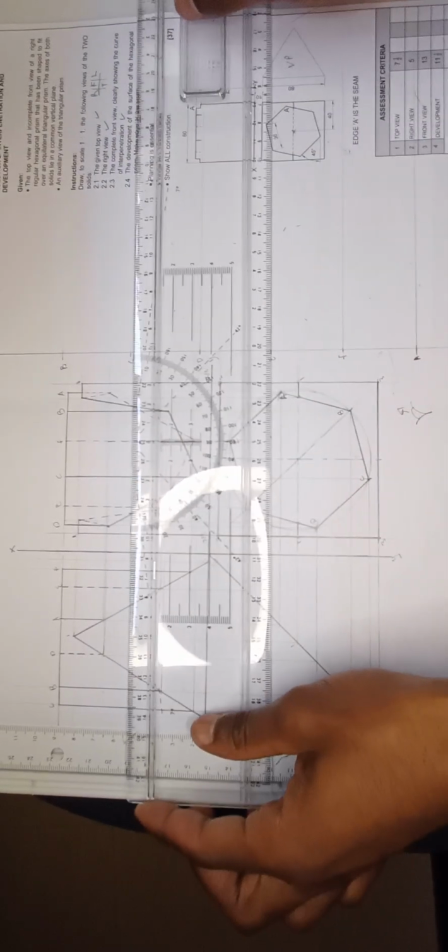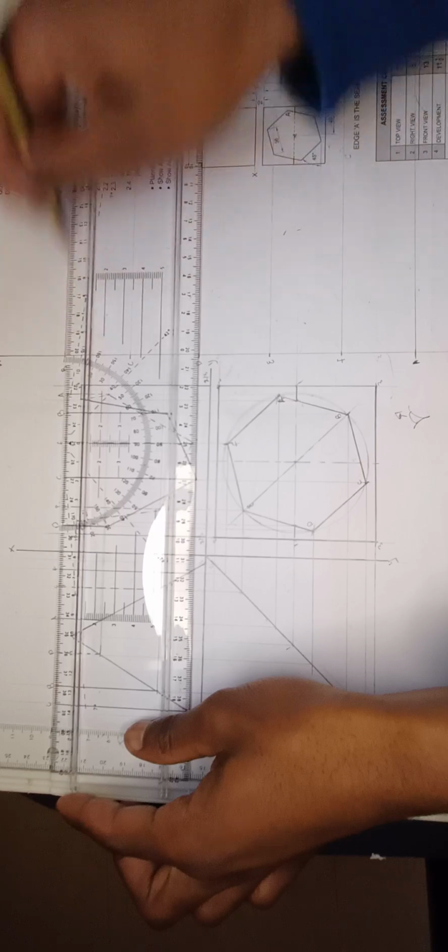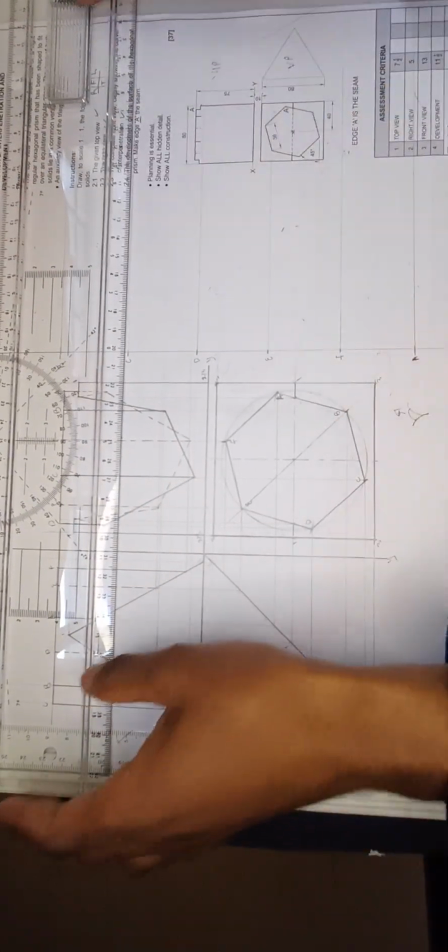Construction lines. It doesn't matter where you place your development, ladies and gentlemen. If you don't have space this side, you can move it this side. Okay.